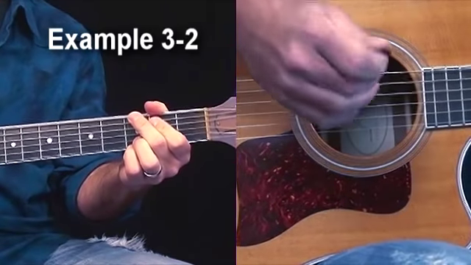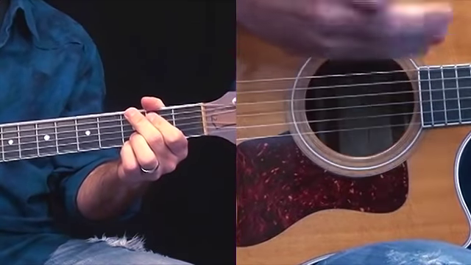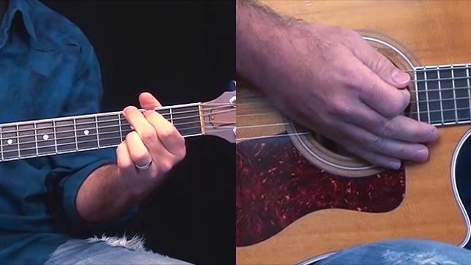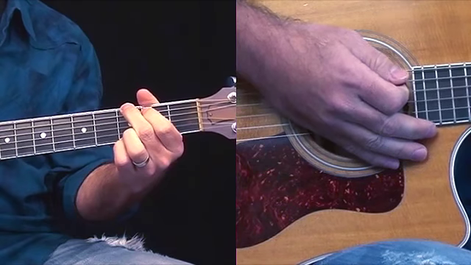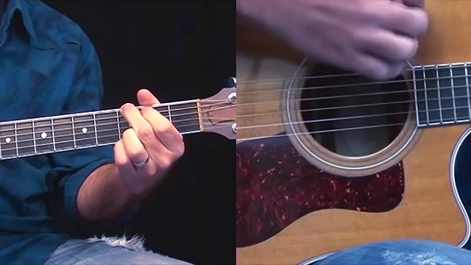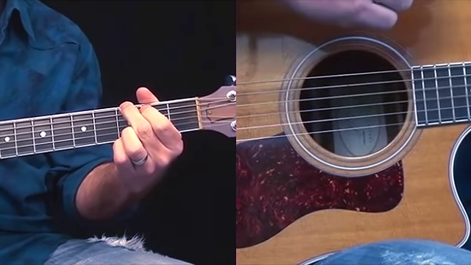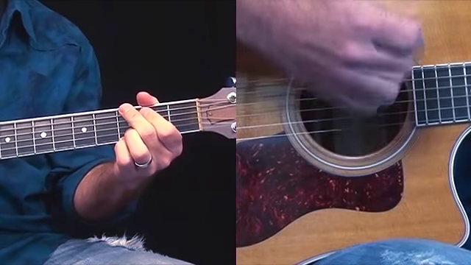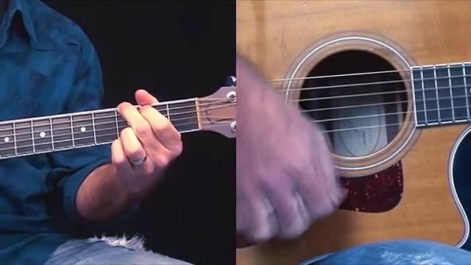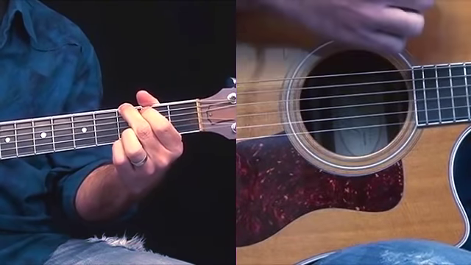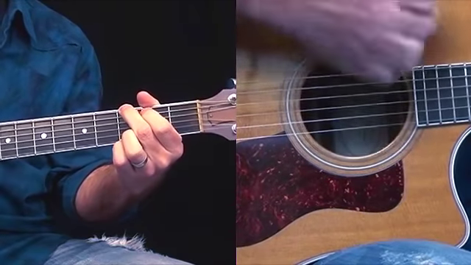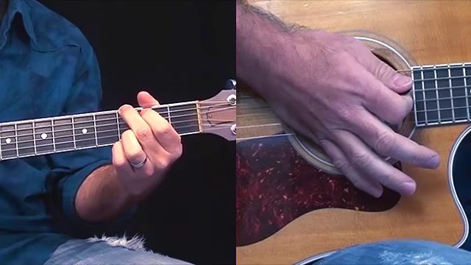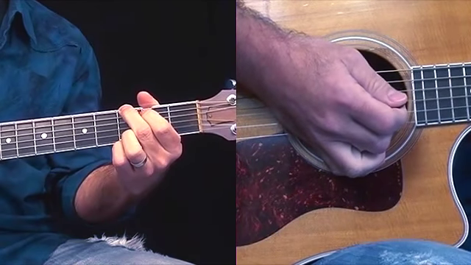So the first measure of that example has a half rest, which is 1 and 2 and, followed by a couple of eighth note pairs, 3 and 4 and, followed by a half rest for 1 and 2 and, followed by quarter notes, 3 and 4 and, followed by a half note, 1 and 2 and then a rest for 3 and 4 and.